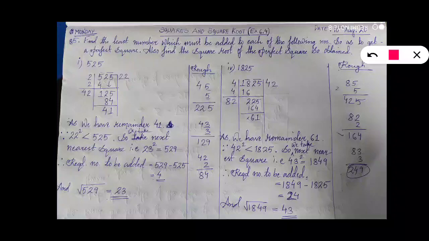And still, we are here in chapter 6. The name of the chapter is Squares and Square Root. Today we'll be completing, I think 4-5 questions are left. Today we'll be completing this chapter. Then from the next day, we will be starting a new chapter, okay? Okay, without any delay, let's start.